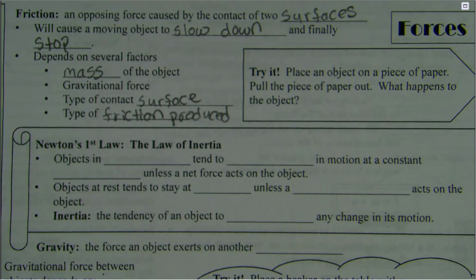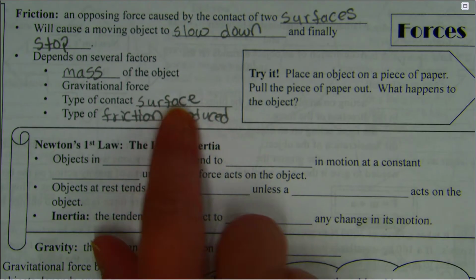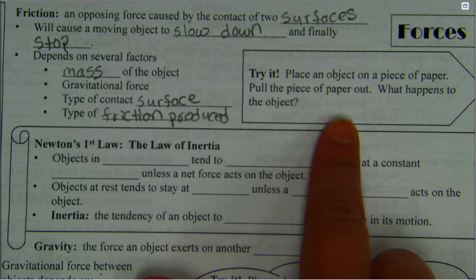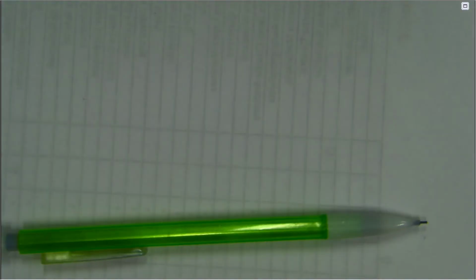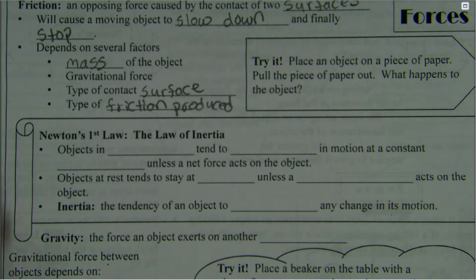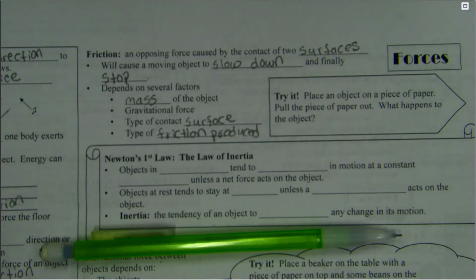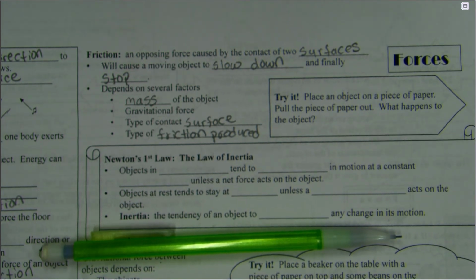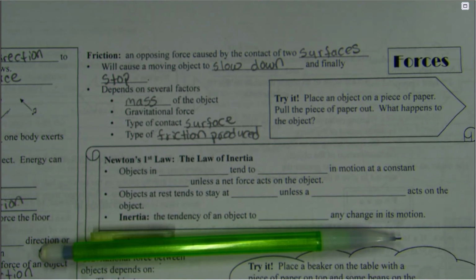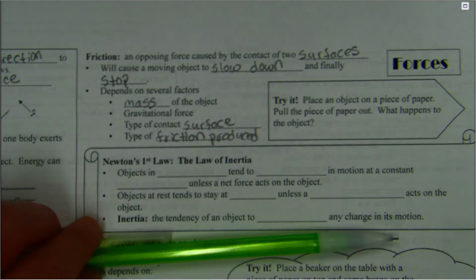Let's take a piece of paper, pull the paper out, and see what happens to the object. If I was to take a piece of paper and quickly pull the paper out, well, it's kind of hard on this. I don't really have a good example here. Let me zoom out a bit. If we pull it out, the pencil stays for the most part in the same location if I pull it out quick enough. Why? Because I've pulled out my paper fast enough to overcome the force of friction.